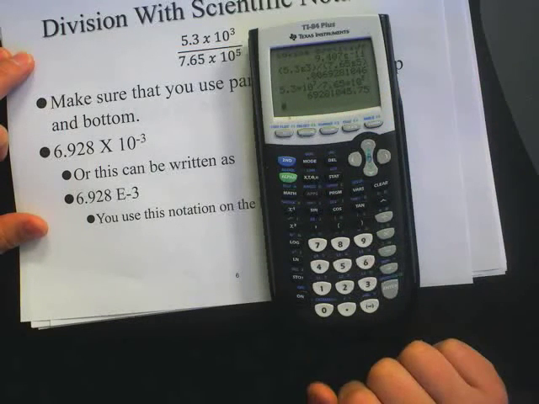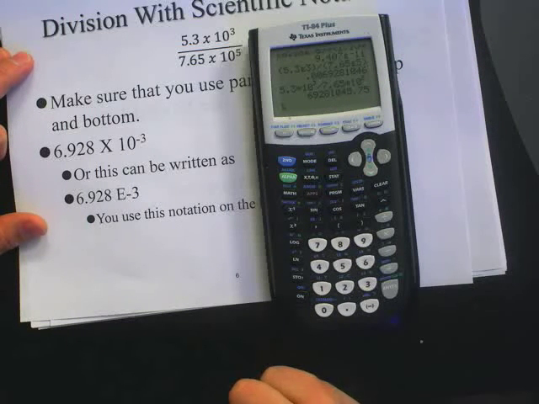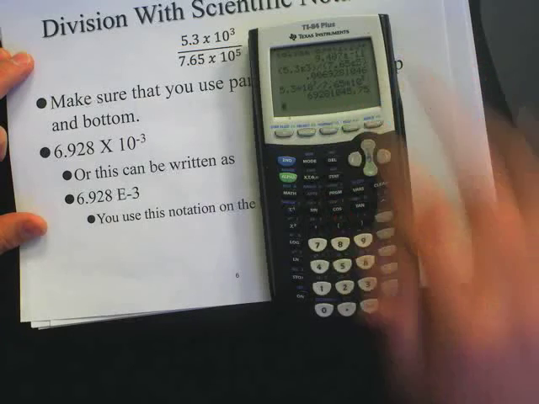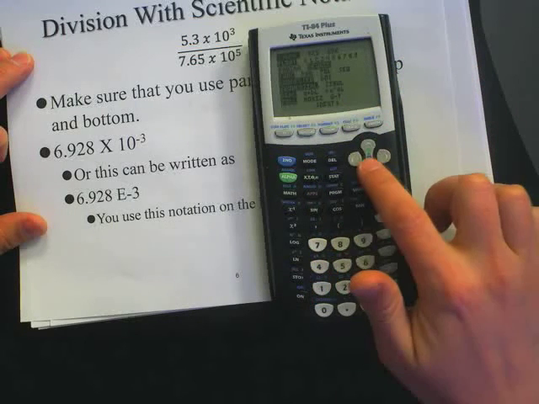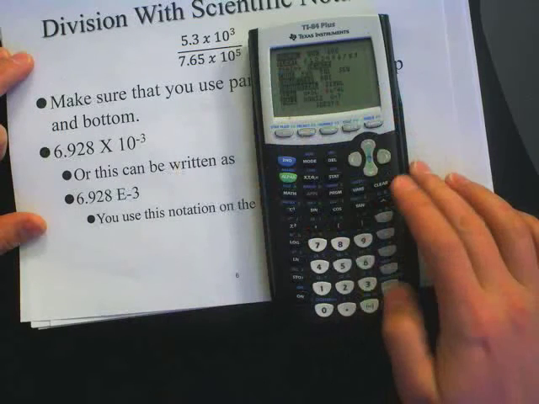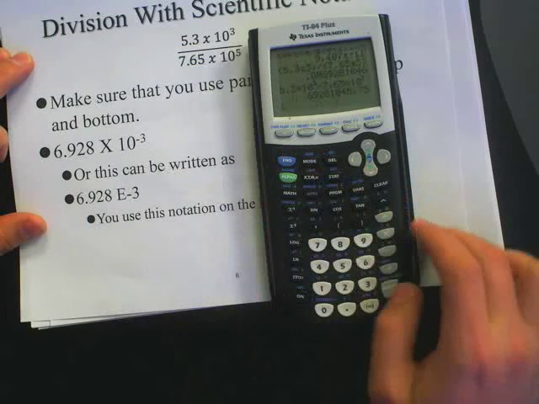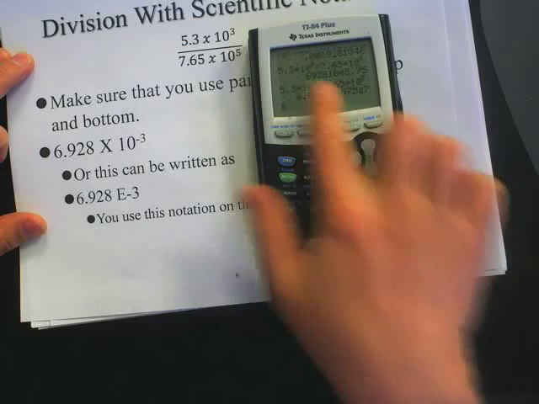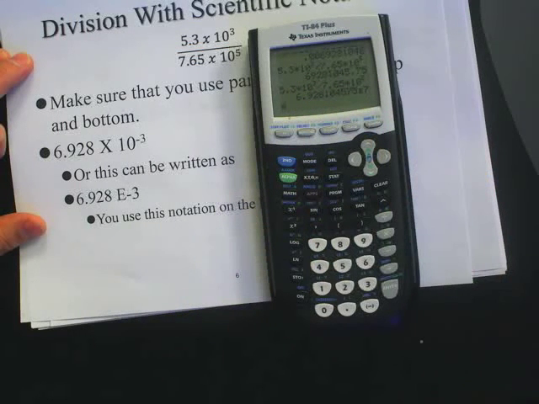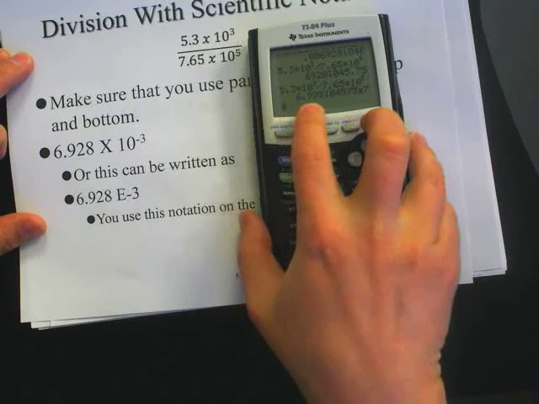Now, what if you do get a number like that and you want to see it in scientific notation? This is the wrong answer, but you can always hit mode, and then instead of normal, you hit over to sci, and then enter, and then quit, and then do your math again, and then it will give you that same number, except in scientific notation. So that means you could put that in straight as 6.92 E7.